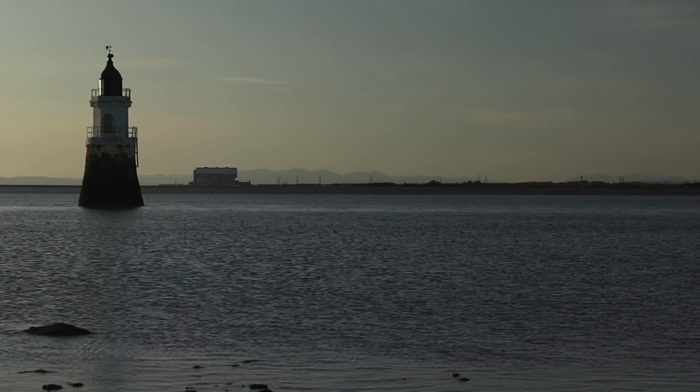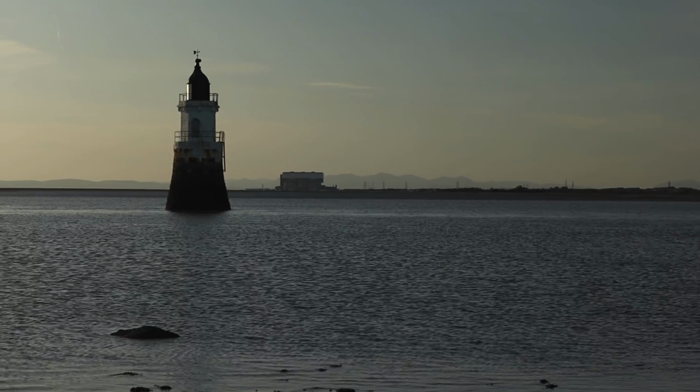Get a look at this scene behind me. I'm at a wonderful, wonderful location that's still well within my 10-mile radius. And actually, you can see that lighthouse there quite clearly. Just to the right of the lighthouse, this smaller building, it's actually a hell of a lot bigger than the lighthouse. It's just perspective. That is Heysham Power Station, and that's pretty much right next to where I live.